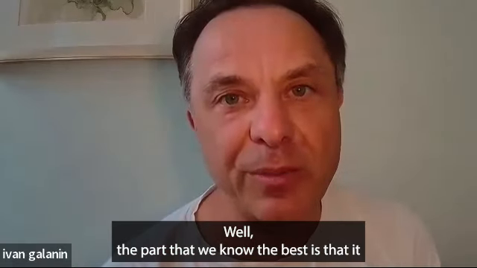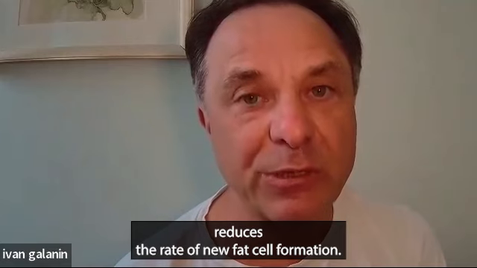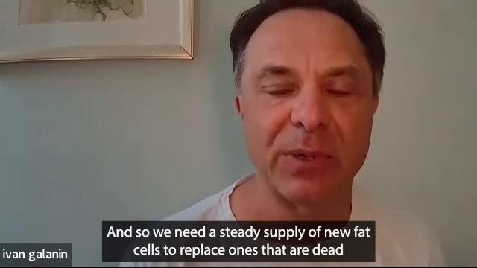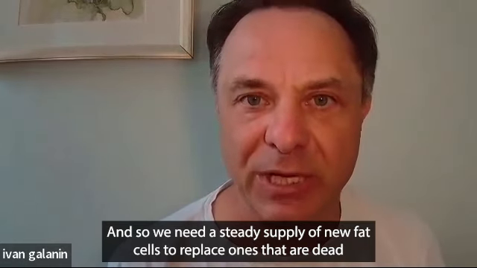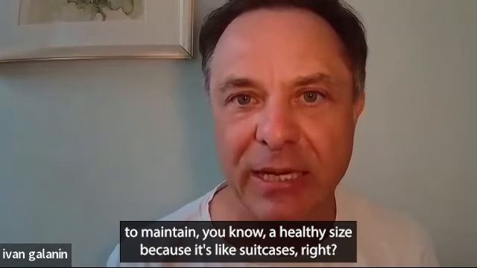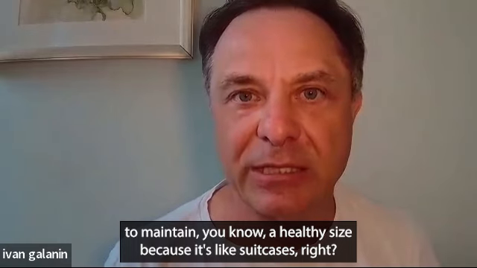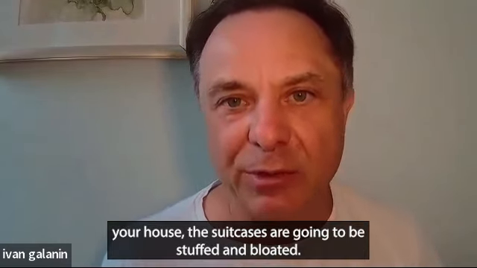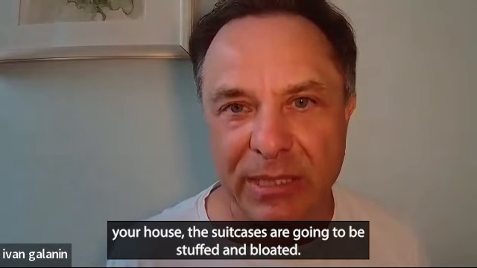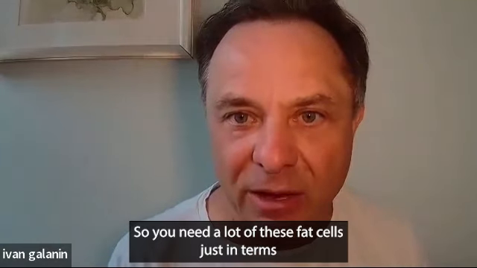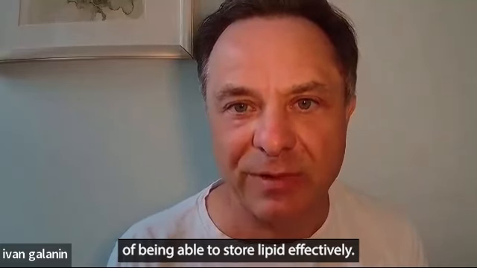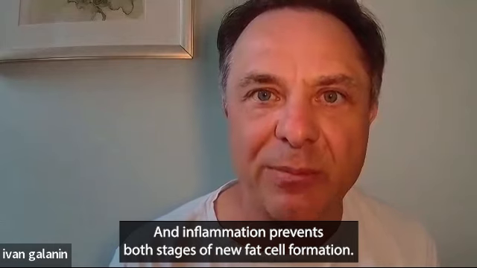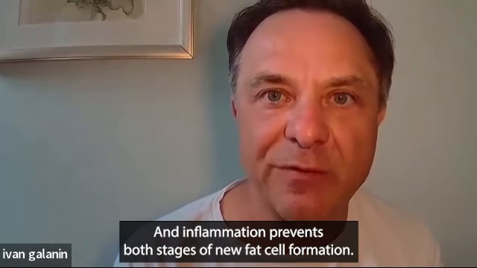Well, the part that we know the best is that inflammation reduces the rate of new fat cell formation. And so we need a steady supply of new fat cells to replace ones that are dead to maintain a healthy size, because it's like suitcases, right? If you only have a few suitcases and you need to pack your house, those suitcases are going to be stuffed and bloated. So you need a lot of these fat cells just in terms of being able to store lipid effectively. And inflammation prevents both stages of new fat cell formation.